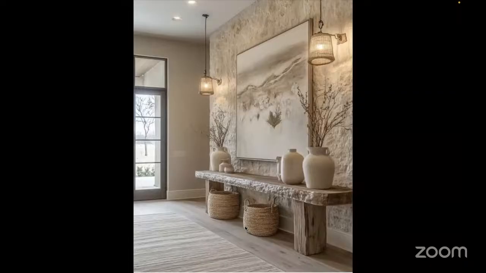So here we just have a wooden bench. It's a more rustic style, then some lamps. Again, just to add ambience and nice atmosphere during the evening. Very simple decor. So only bigger vases and some baskets, and that's all. Out of all of it, I think that the most important part is the stone and the matching painting.